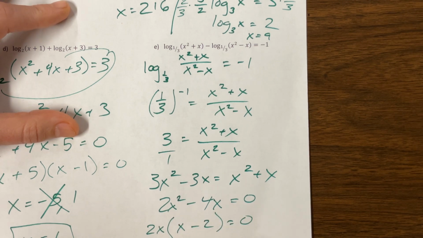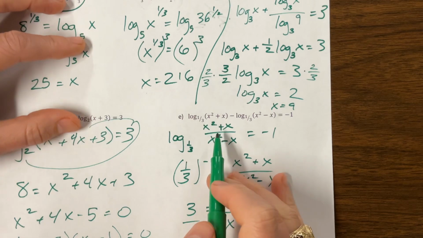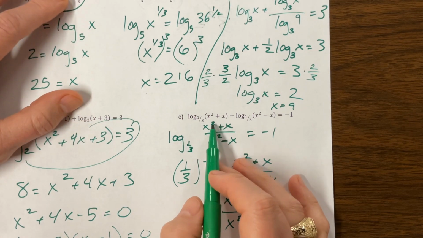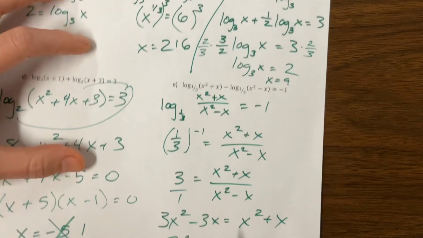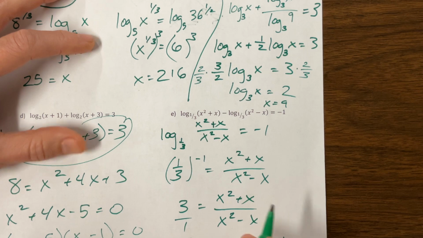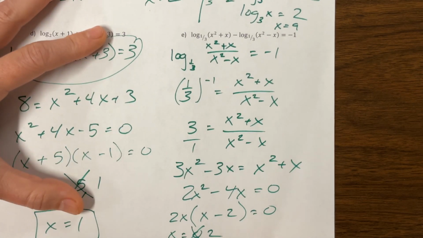I find that x equals 0 or positive 2, but coming back here, if I plug in 0, I can't take the log of 0, so that would be no good. So we throw that one out. The 2 squared minus 2 is going to be still positive, so we're fine. So x equals 2. Oh, there was the answer.